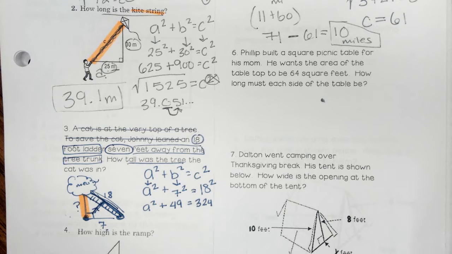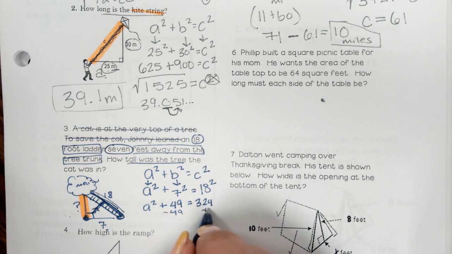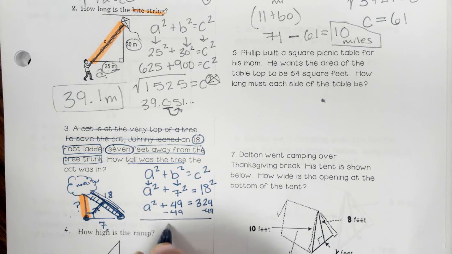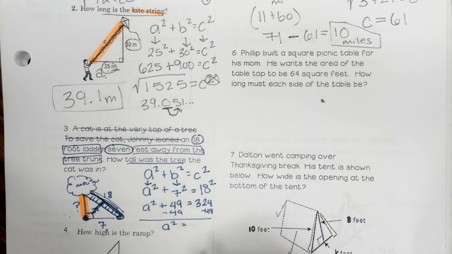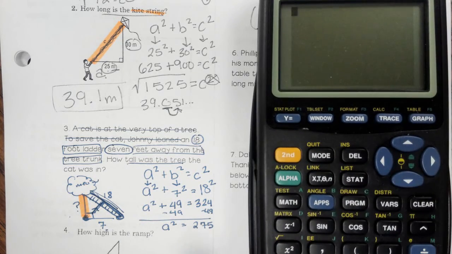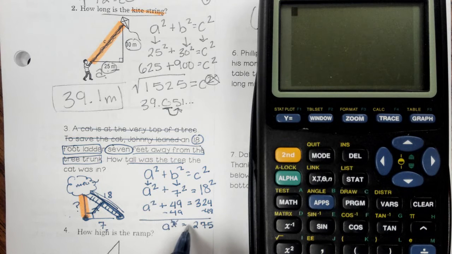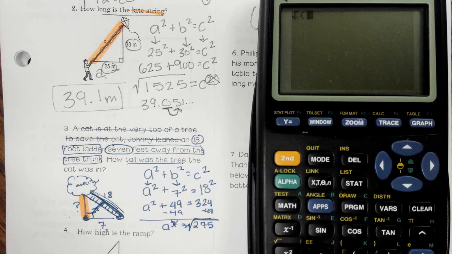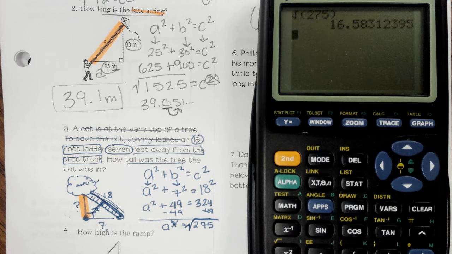So now you need to subtract 49 from both sides of the equation. Minus 49. And you get a squared equals 275. Now you need to get rid of the square. To get rid of the square, you square root the other side. The square root of 275 is 16.583. It keeps going. It's irrational.